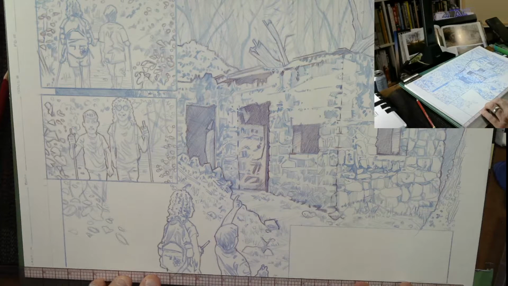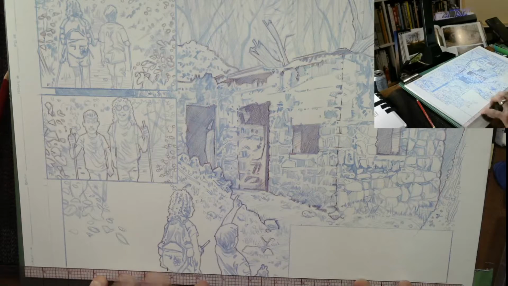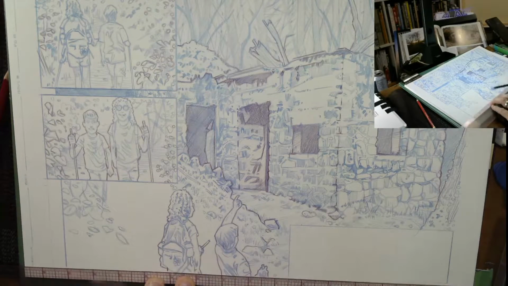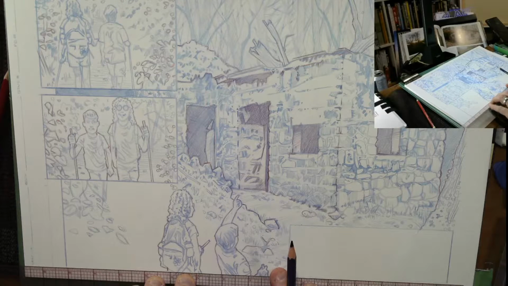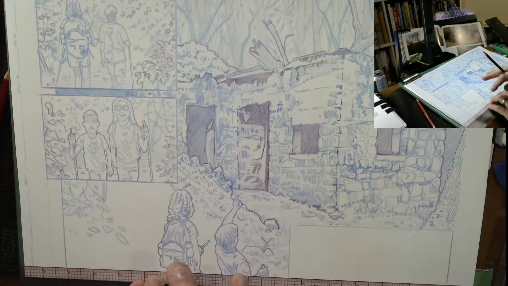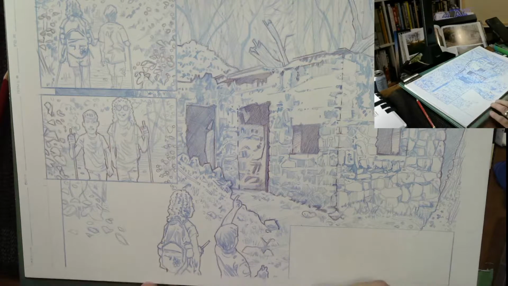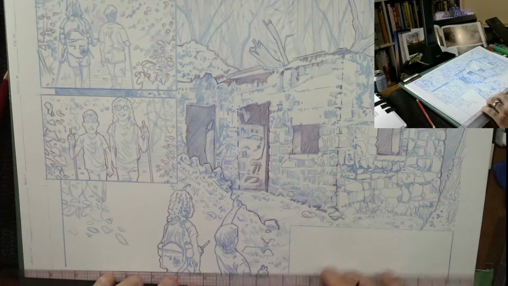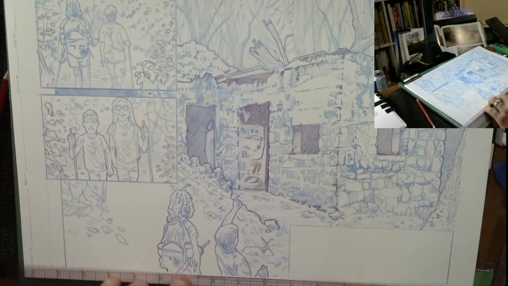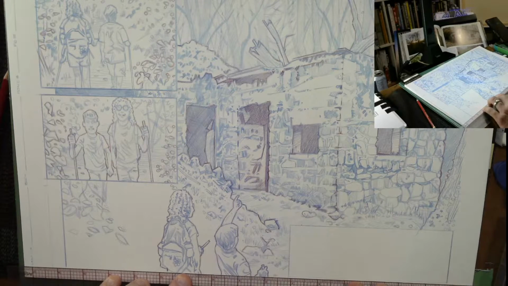Ideally, what I should have done was either bump this up a half an inch in the bottom, but then we'll lose the hands and things like that from the kids, so I'm not going to do that. So what I might do is bump this panel down a little bit more and then shift the page up. We'll see. We'll see, because I want to draw the eye with the shape of panels. So we'll see how I go.